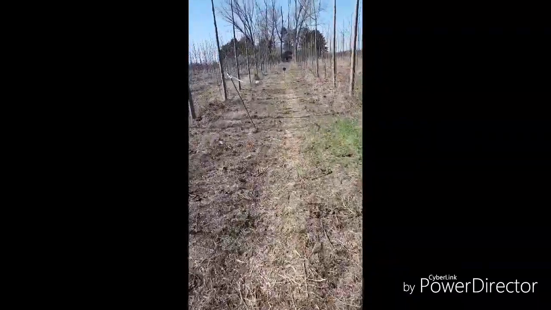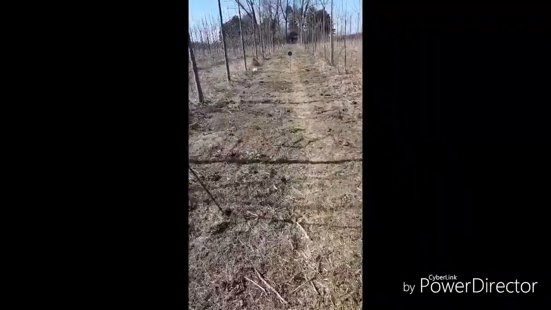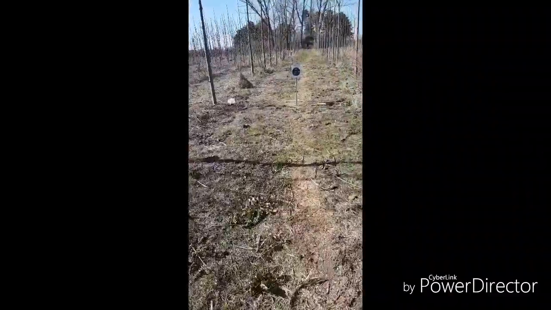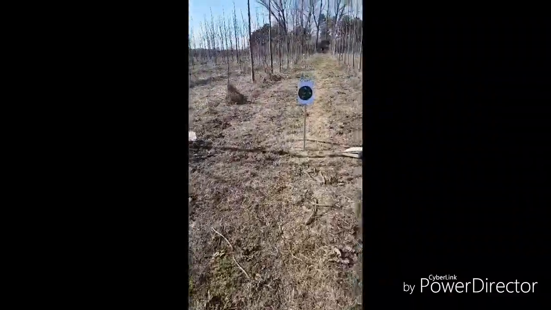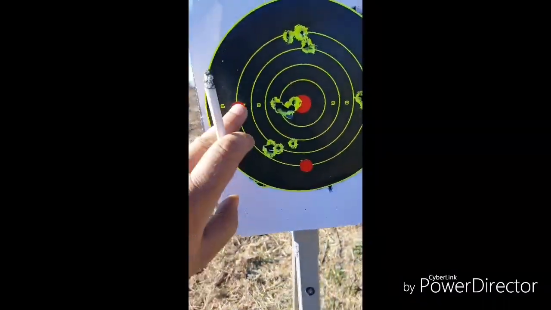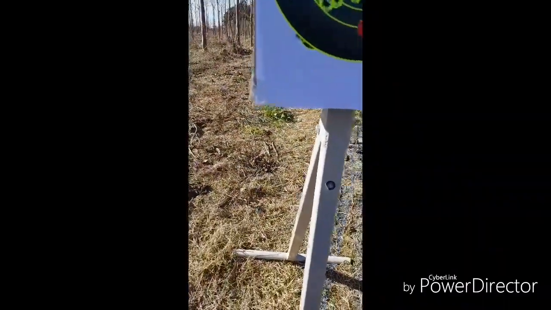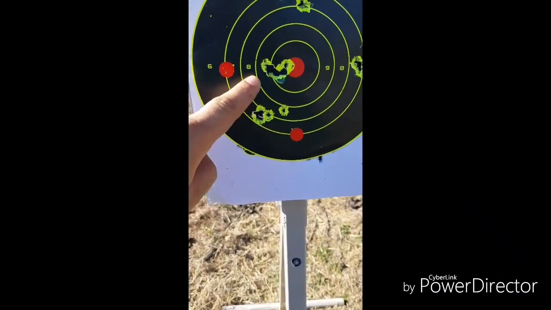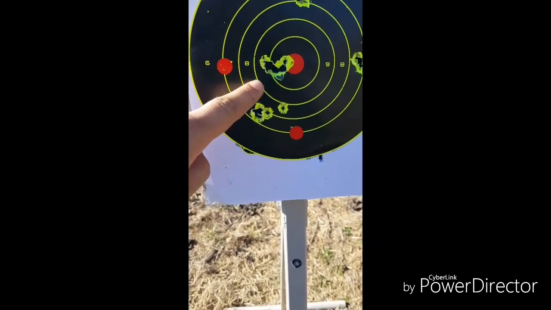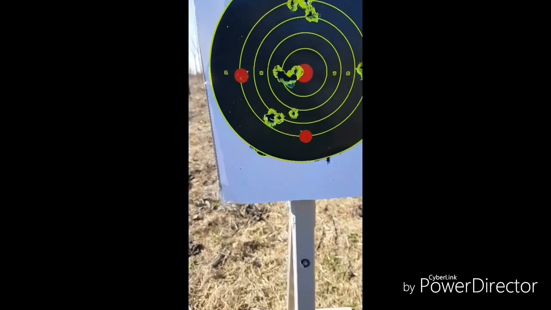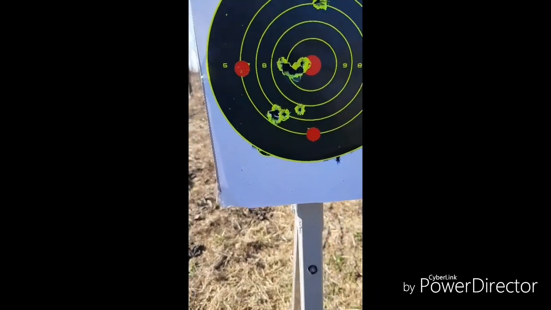And now you see how rotating the barrel, you're changing the point of impact. So now the barrel is on 6 o'clock. Here is where I aim, and here is where I hit. So this was 9 o'clock. This is 6 o'clock. Now I'm gonna move the barrel to 3 o'clock to see the difference.